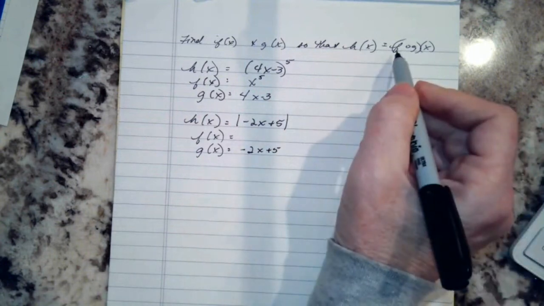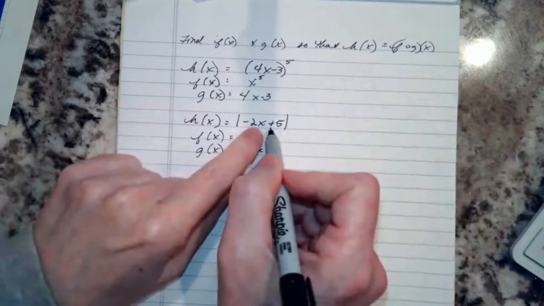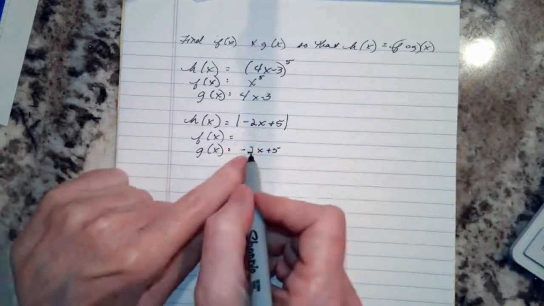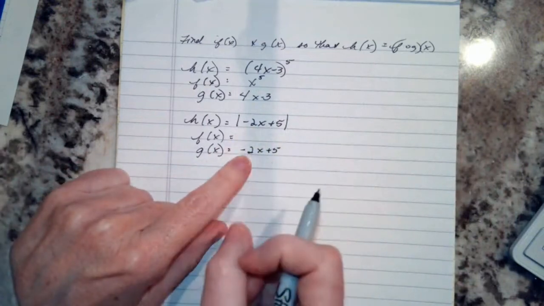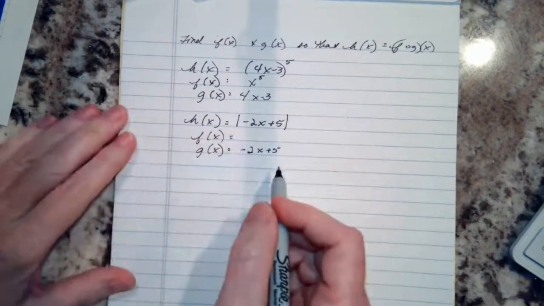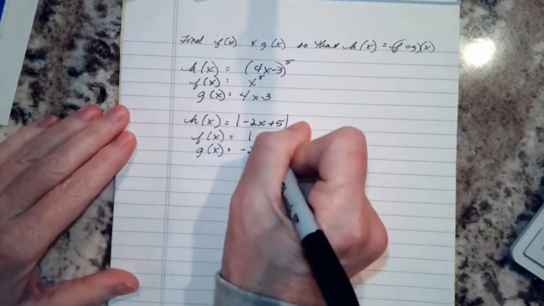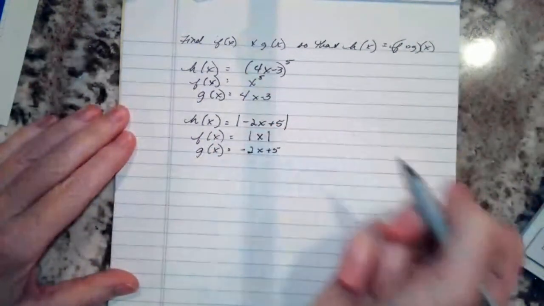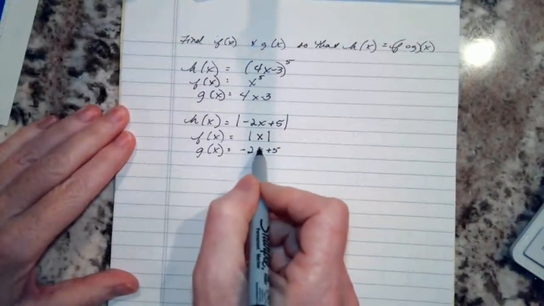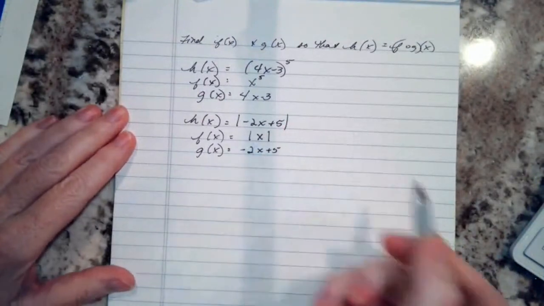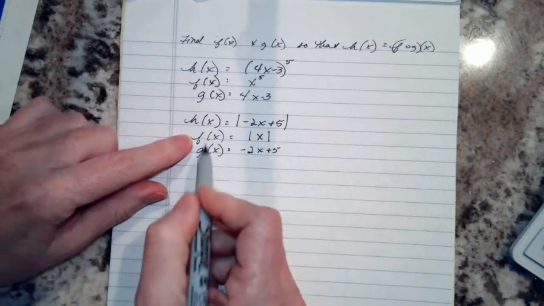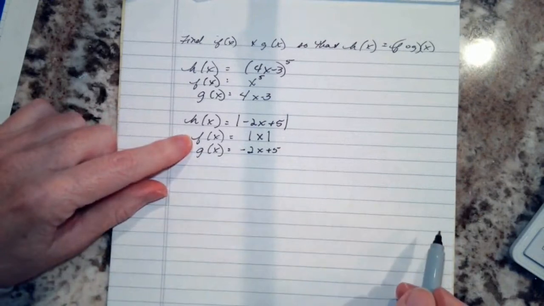And now let's figure out what happened with f. What did you do with this negative 2x plus 5? You pick it up, you go with it to this final bit, you put it in absolute value bars. You put your chunk, calling it x now, in absolute value bars. So those are the two answers.